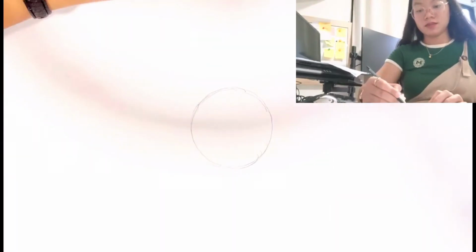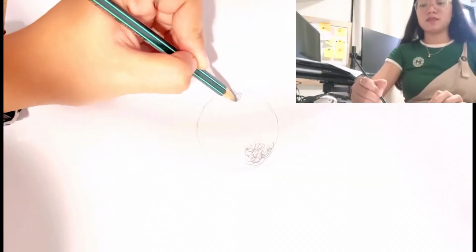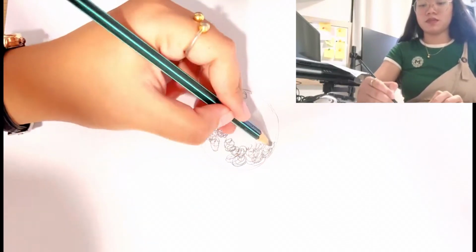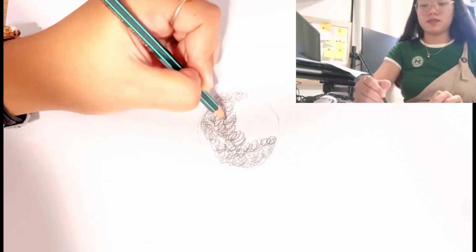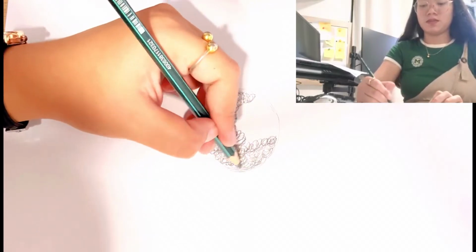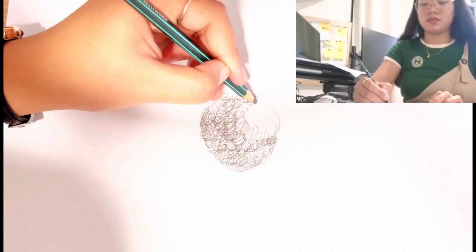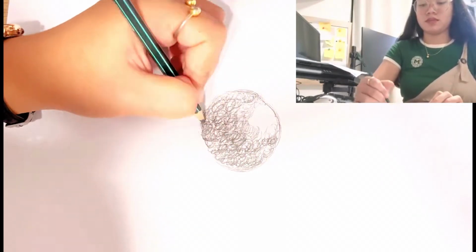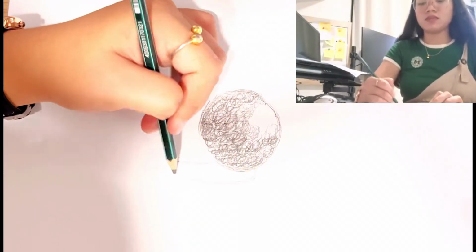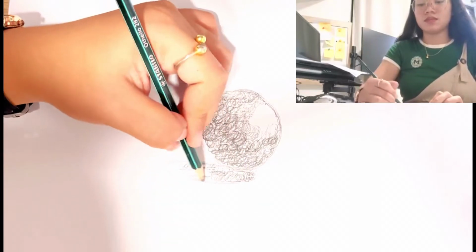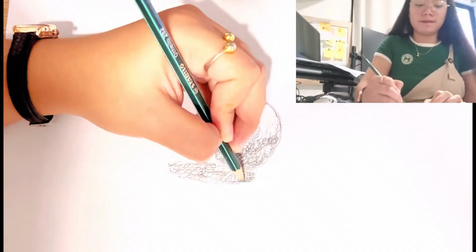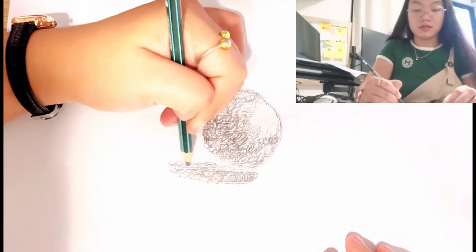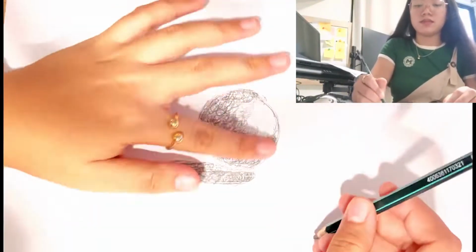Okay, the next method that we have here is called random lines. It is a loose application of crossing lines. The frequency with which the lines cross over each other determines the value produced. For me, it is hard to use because, as you can see on my drawing, I can't really balance the darker and the lighter parts because my hand is really struggling to do this method.